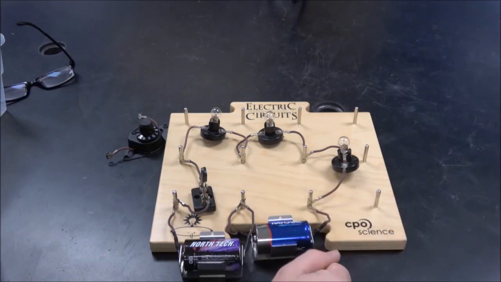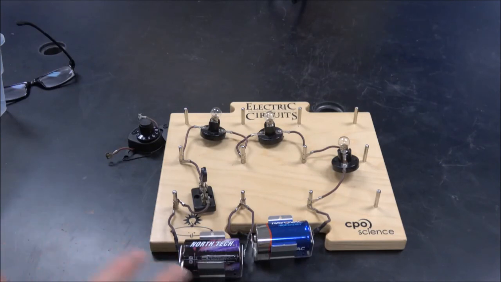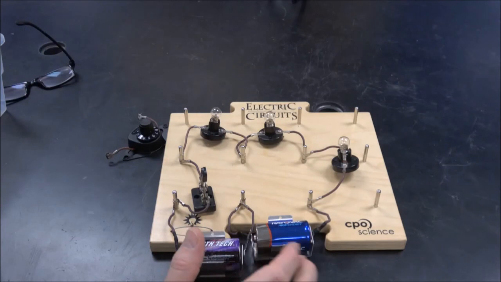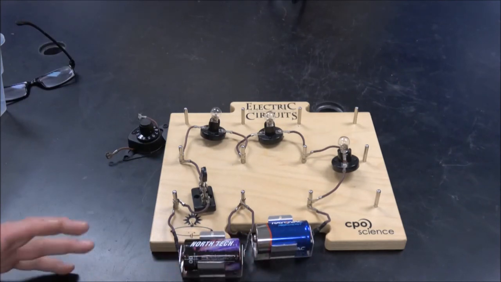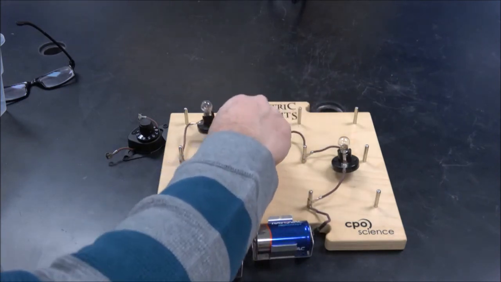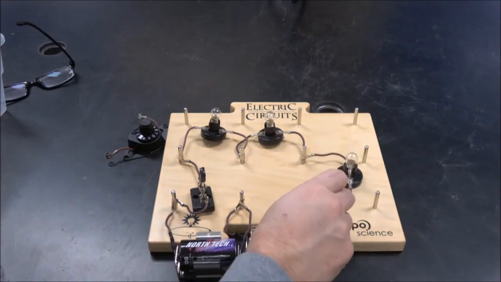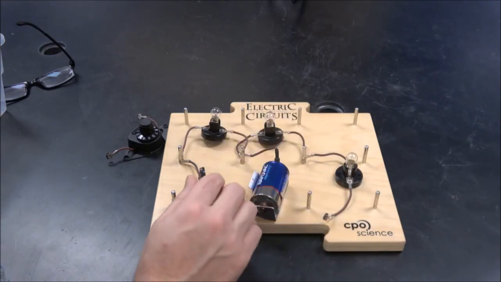Now, some of the questions you will be asked are how do the bulbs compare individually? Like, are they the same brightness relatively? There's one really bright and two are really dim. All right. And then the other thing is we're going to look at the total amount of brightness of all three bulbs. All right. And the total amount of brightness of all two bulbs. All right. And the total amount of brightness of just one bulb.